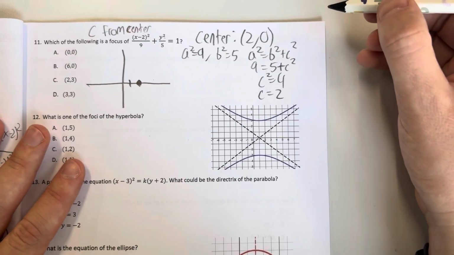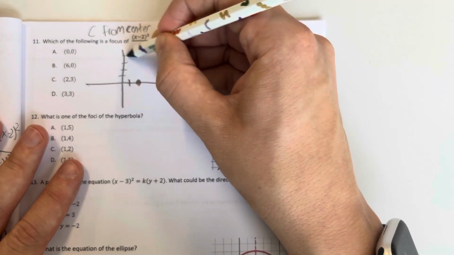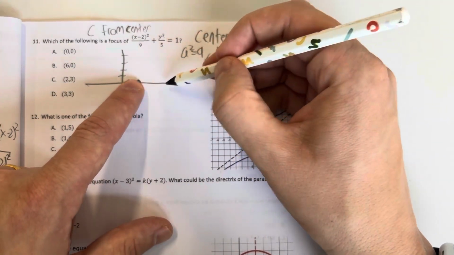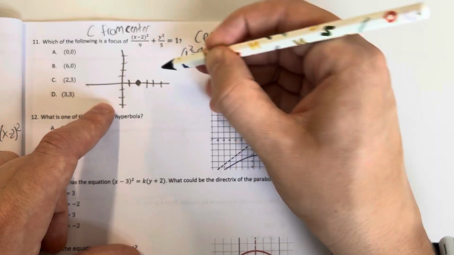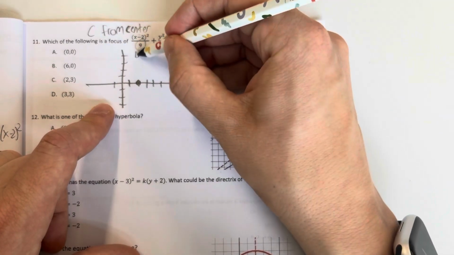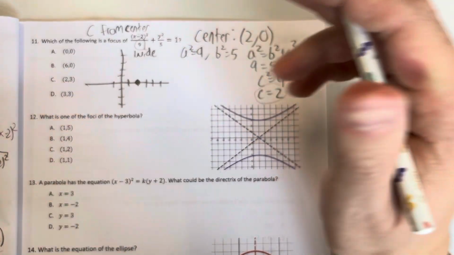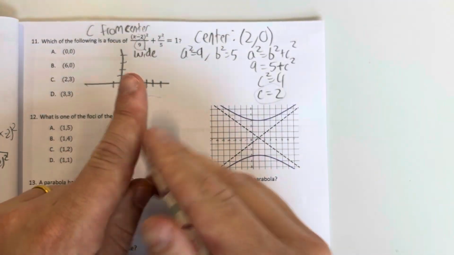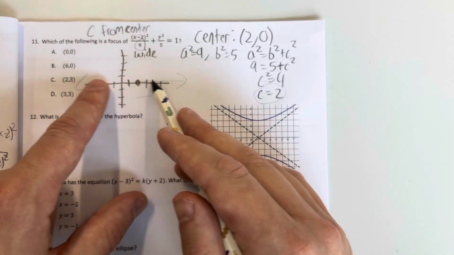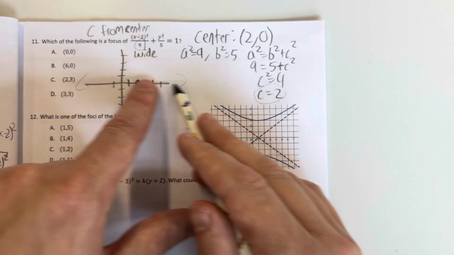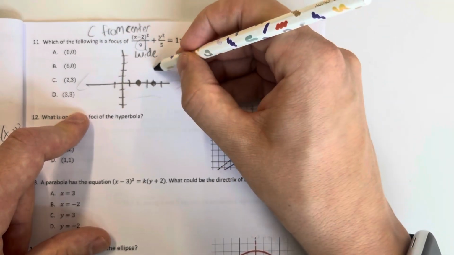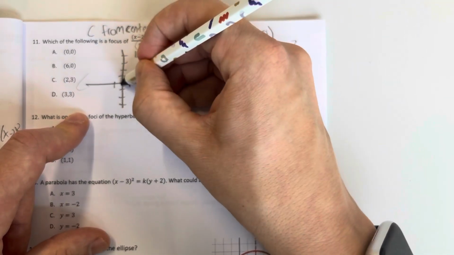Center's here. Because you do want to be careful, right? C is 2, but are we going 2 up or are we going 2 over? What are we doing? Well, because A squared is under X, it's wide. Wide is an informal way of saying we're going to have a horizontal focal axis. So the foci will be right and left of the center. So the foci will be 4, 0, and 0, 0.